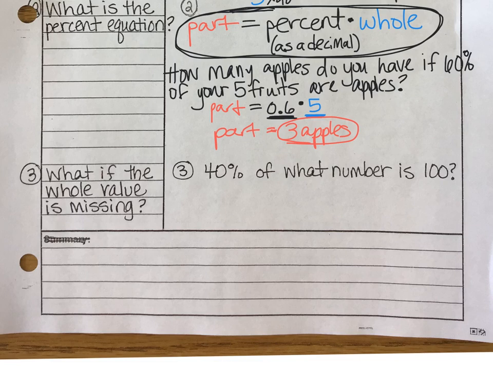Question 3. What if the whole value is missing? 40% of what number is 100? Well, we need to translate this and figure out which piece is the part, which piece is the percent, and which piece of this is the whole. When I look at this problem, the first thing that I notice is that I have the words what number right here that indicates which piece is missing. The percent, 40%, is going to be written in its decimal form. So that's the first thing I'm going to do. And then I see that we have the number 100.